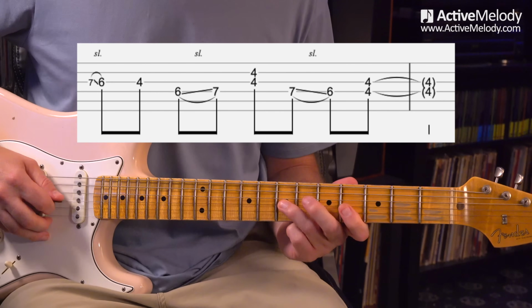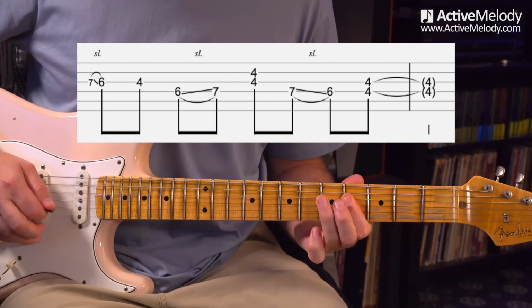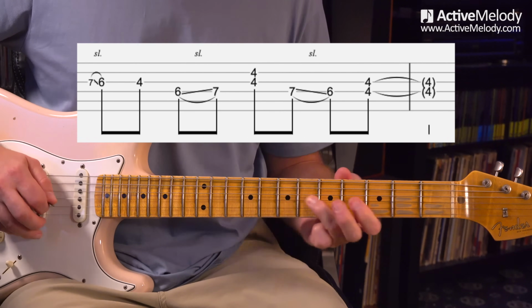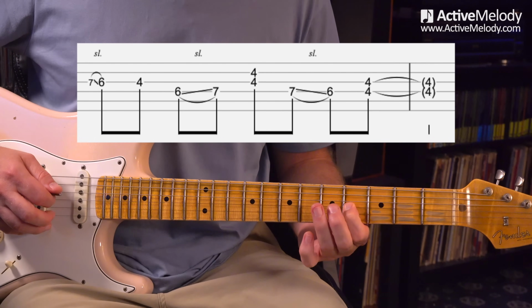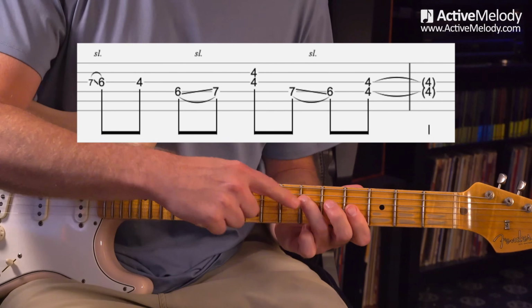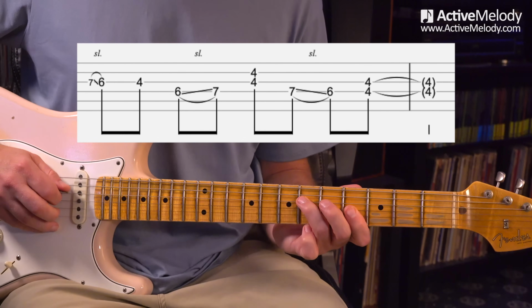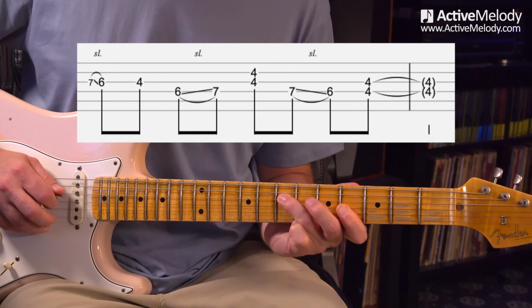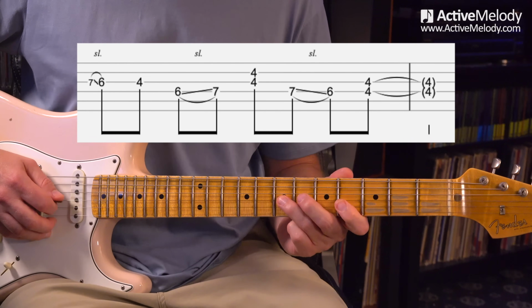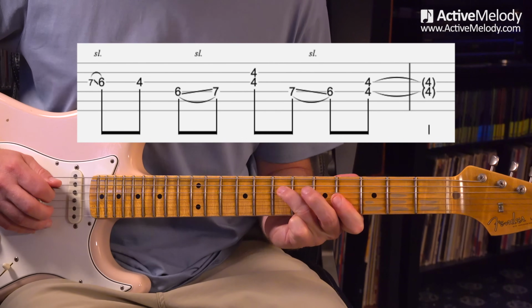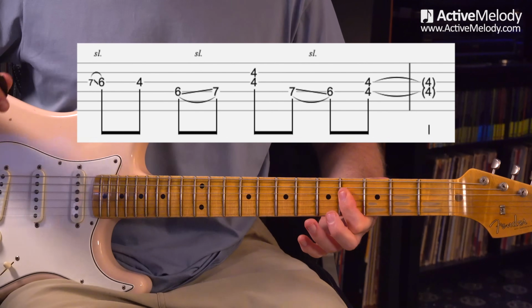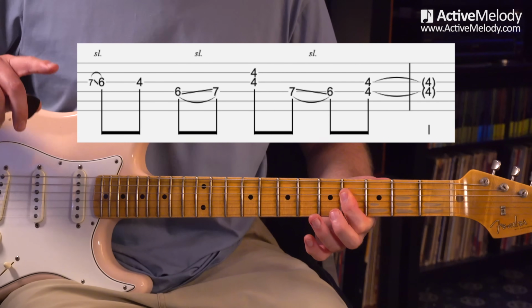And when I played that, I went. So it's a quick slide from the 7th fret to the 6th fret on the 3rd string. And then down to the 4th fret 3rd string. And then we're going to slide back up. We're going to come down to the 4th string, go to the 6th fret, and slide up to your 7th fret, and then hit strings 2 and 3 on the 4th fret. So all together it goes. And then slide back down. And actually when I hit that, I did strings 4 and 3 on the 4th fret.